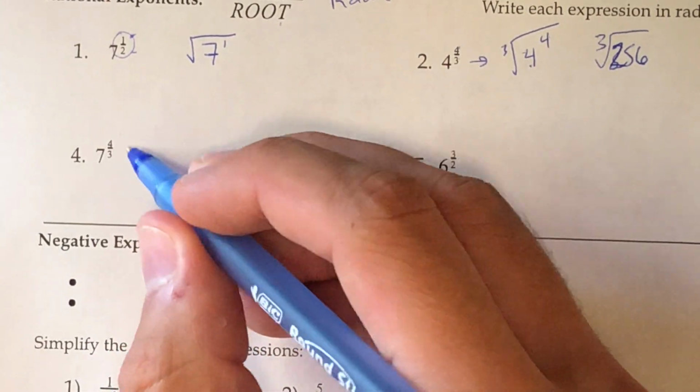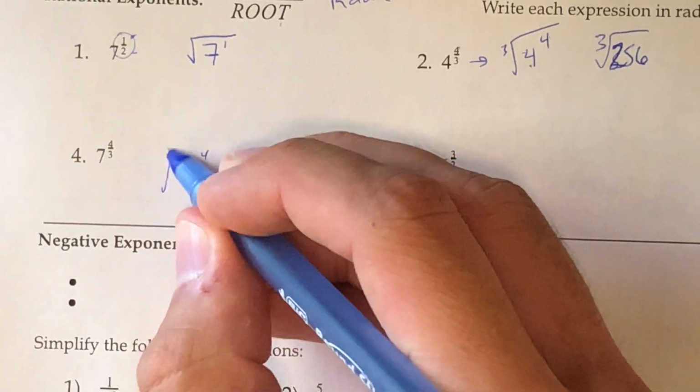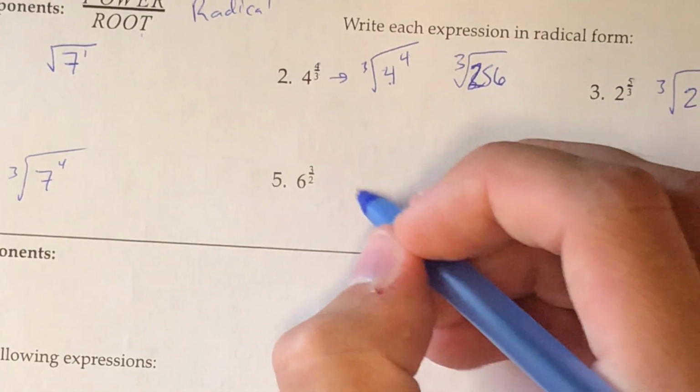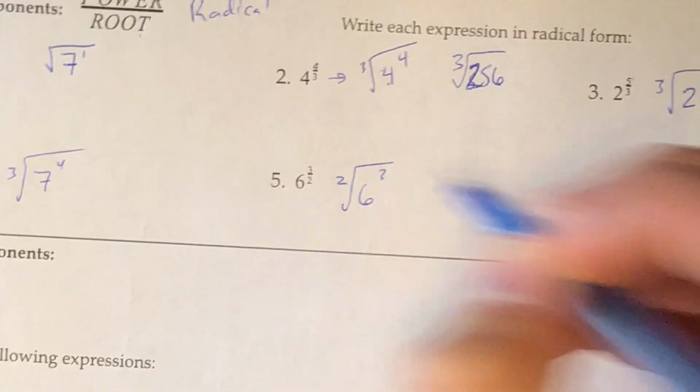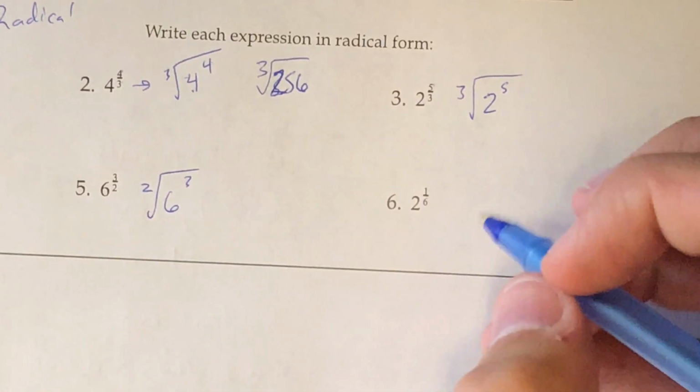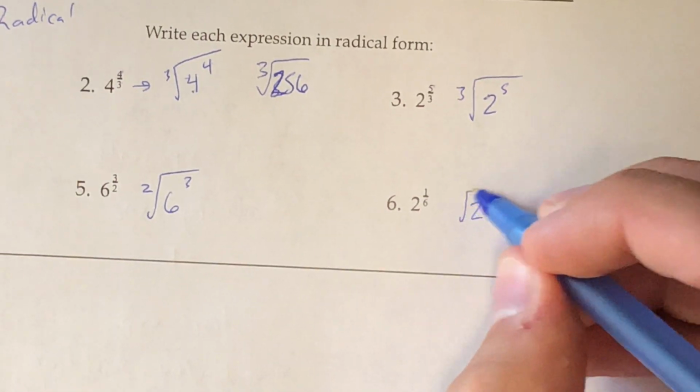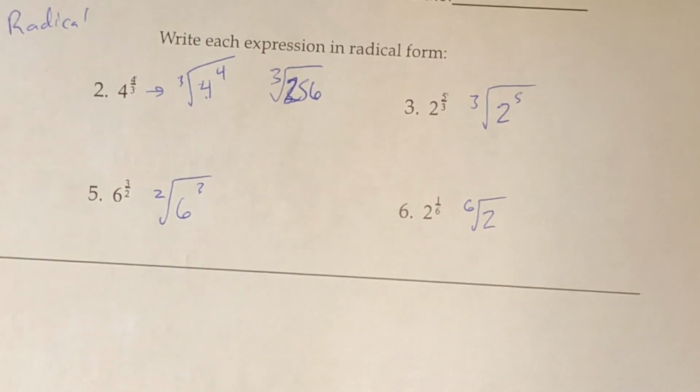Okay, so power over root, so it'd be 7 to the 4th over the cube root. Power over root, it'd be 6 to the third over the square root. And lastly, power over root, it'd be 2 to the first and a sixth root. Okay.